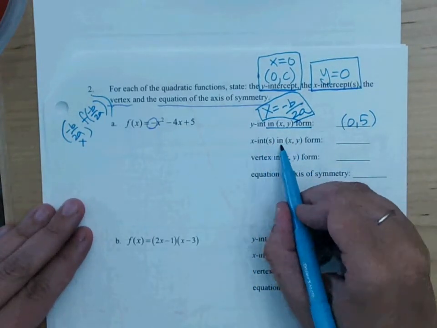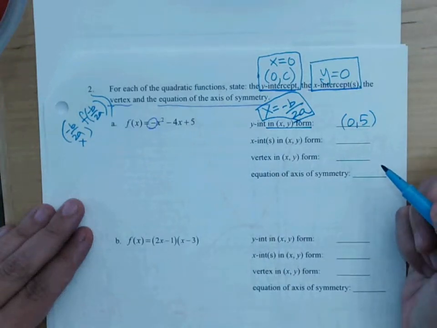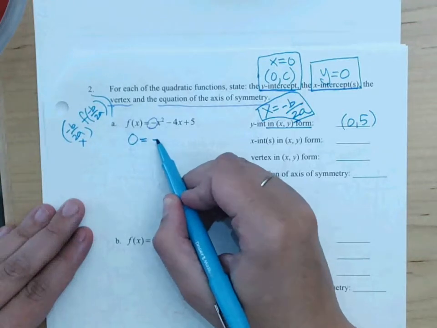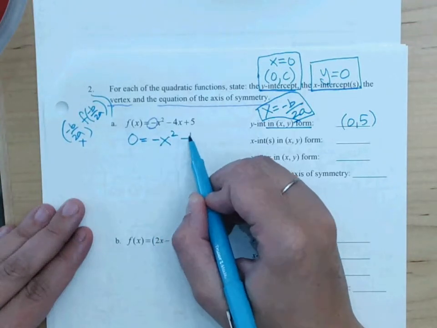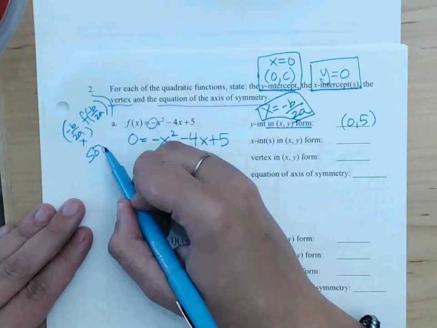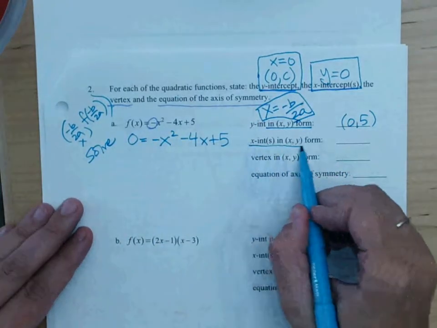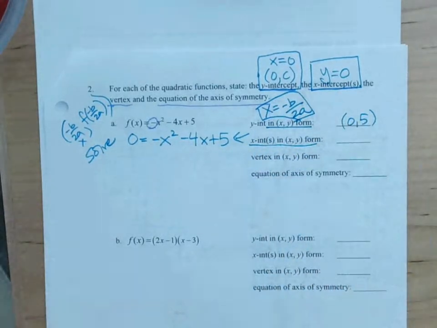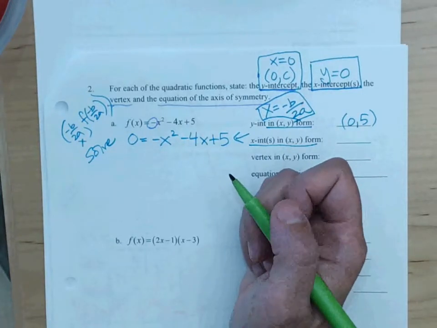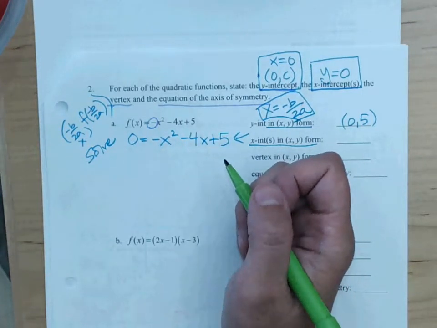How do I find the x-intercepts? 0 equals negative x squared minus 4x plus 5. I need to solve this in order to find the x-intercepts. So how do I solve that? Once I set y equal to 0, how am I going to solve it? Solve it by factoring. What should I do first? GCF, what is the GCF?